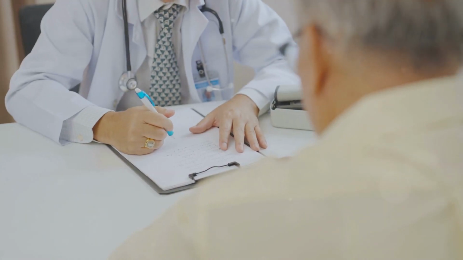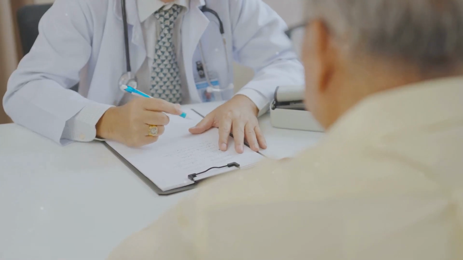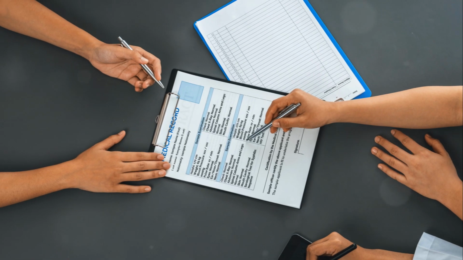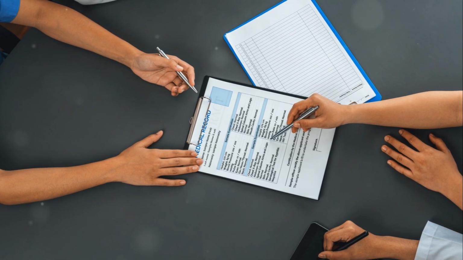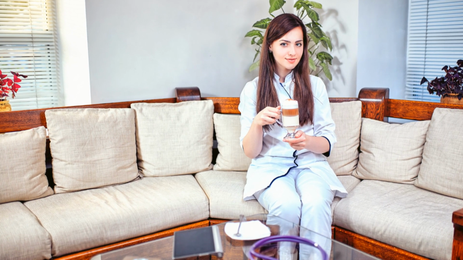Consider the patient's age, gender, medical history, and social factors. These influence the likelihood of certain diagnoses. Incorporate these strategies into your study plan. You'll be well prepared for the USMLE Step 2 exam.